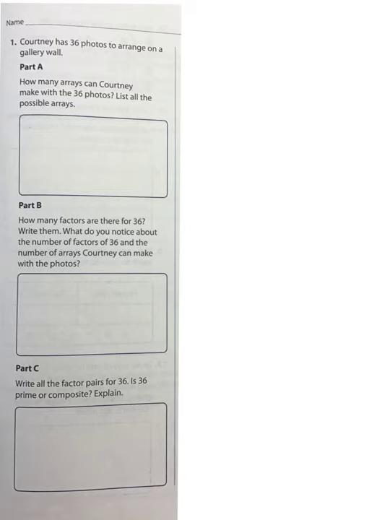Number 1. Courtney has 36 photos to arrange on a gallery wall. We want to find out how many arrays Courtney can make with 36 photos, and we need to list all the possible arrays. So basically we need to find the factors of 36, which happens to be the second question as well, so we can do both of them at the same time.